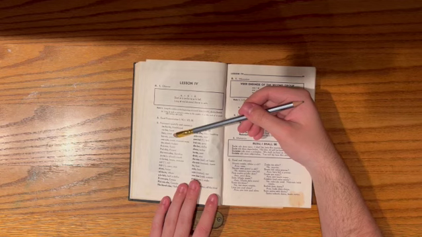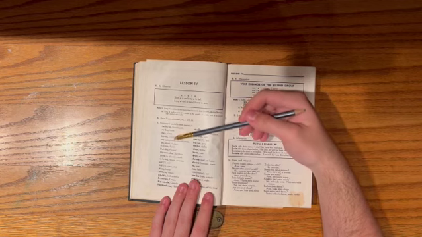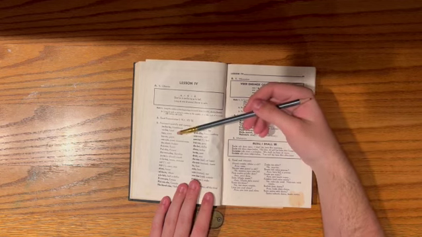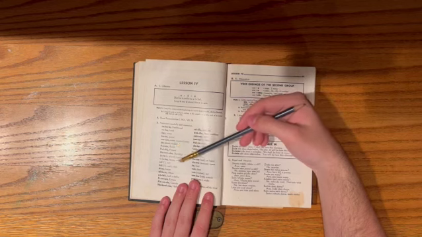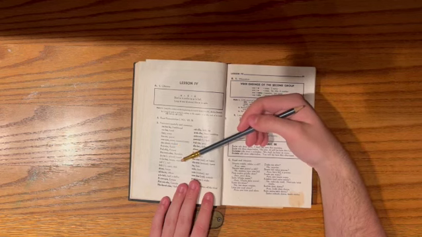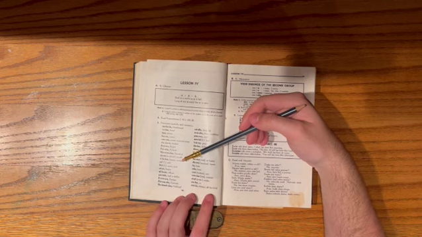Husa, a goose. Ruka, hand. Úloha, a lesson or exercise.